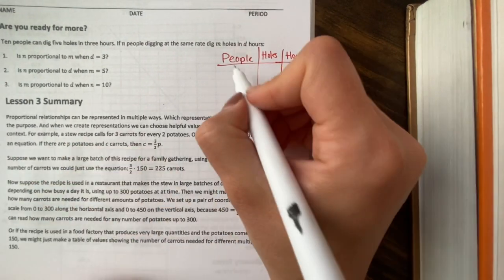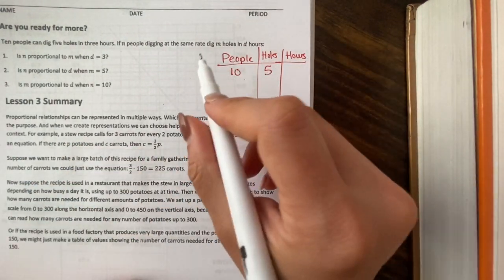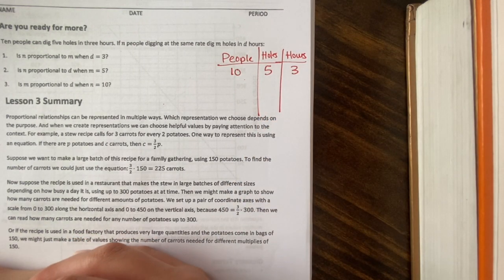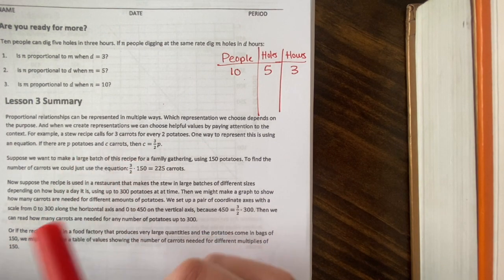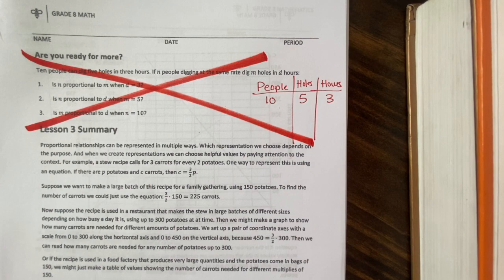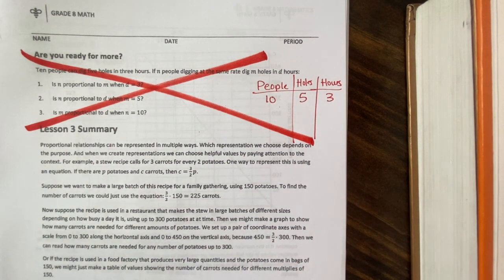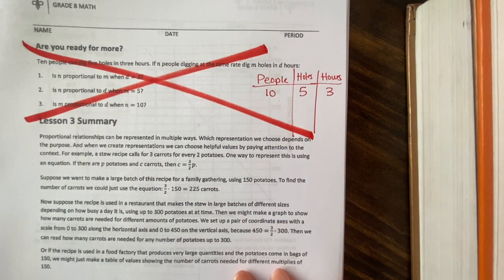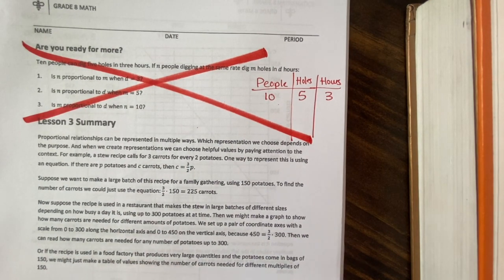Hold on. All right, so 10 people can dig 5 holes in 3 hours. If N people dig at the same rate, dig M holes in D hours, is N proportional to M when D equals 3? Look, I don't want y'all to worry about this here. Do a big old X on that. Y'all don't worry about that one. That's too much for us to do, too much for y'all to do at home by yourself. If you tried it, thank you, you're amazing. If you didn't, then you can just X it out because that's just too much for us to do right now when I'm not in front of you.